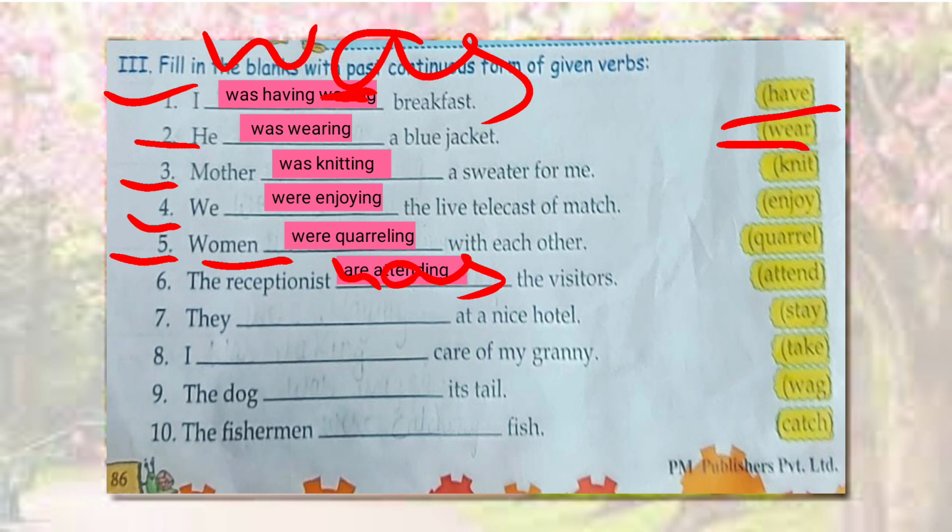So you will not use are, because we are talking about the past continuous tense, which means the action had taken place in the past, right? The action was going on in the past only. The action was not taking place in the present.